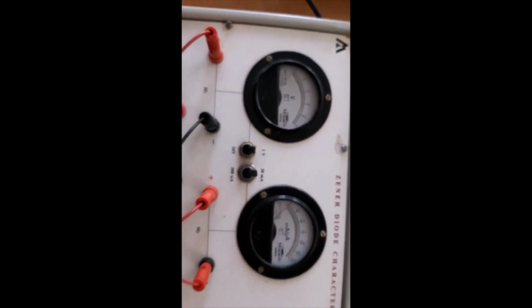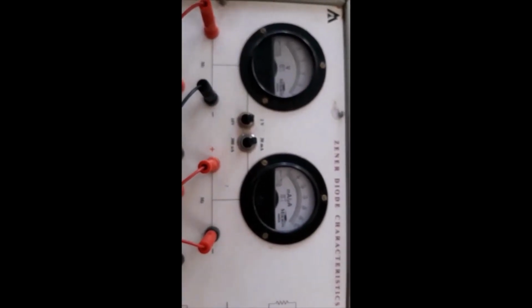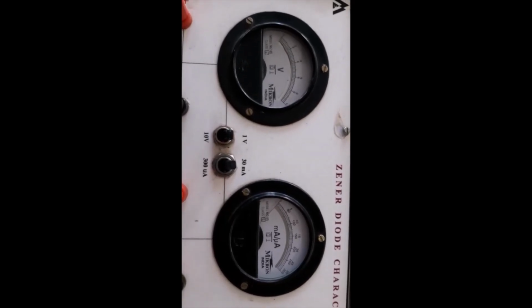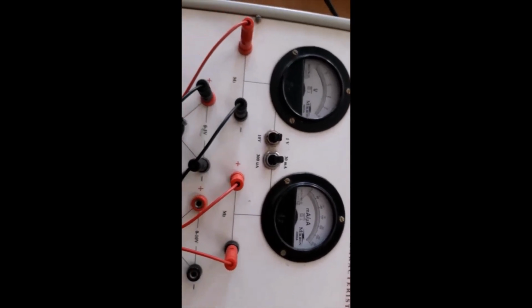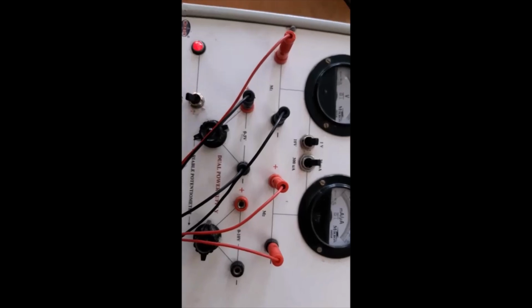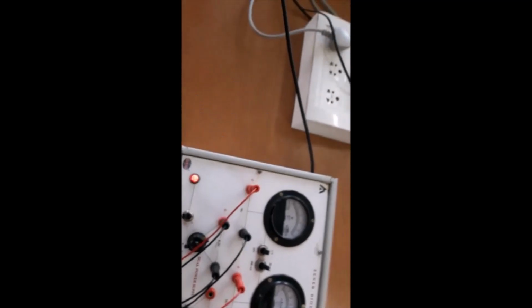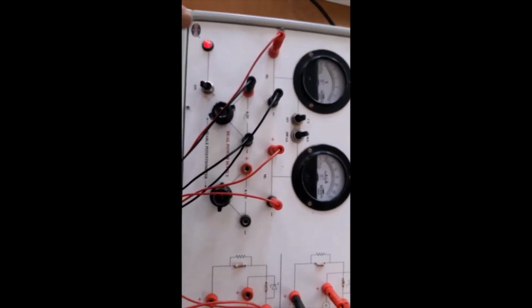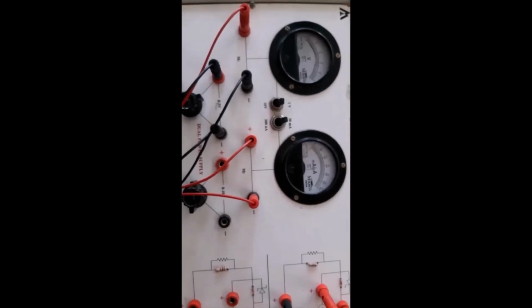So you have to read the readings from the voltmeter and the milliammeter using only the top scales, because we have selected the ranges 0 to 1 volt for the voltmeter and 0 to 30 milliamperes for the milliammeter. Now I switch on the power. This is connected to the AC power supply, and we have a rectifier inside the board which converts AC into DC, and we are applying the DC voltage.